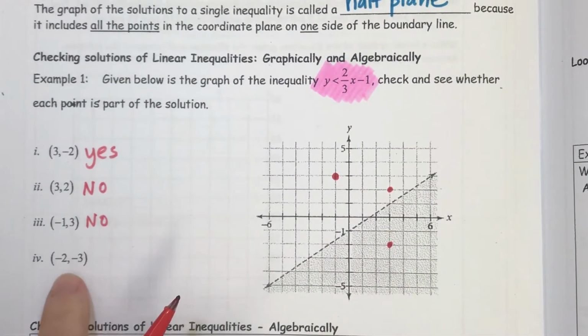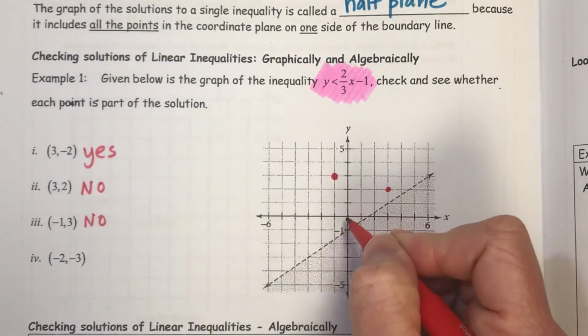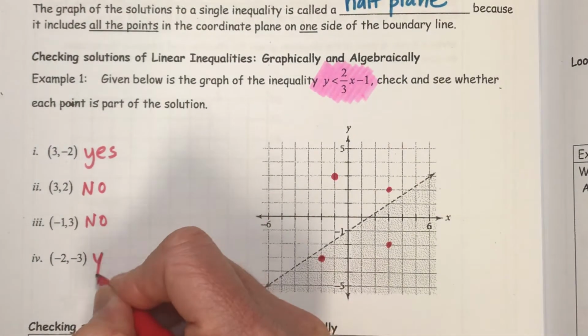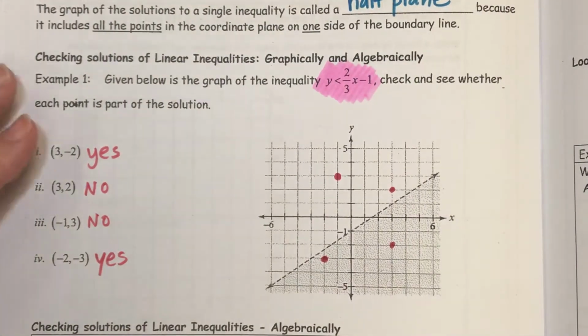And then for part 4 here, the point (-2, -3), I'm going to go from the origin, left 2 and down 3. Is this point in your shaded region? Yes, it is. So my answer would be yes.